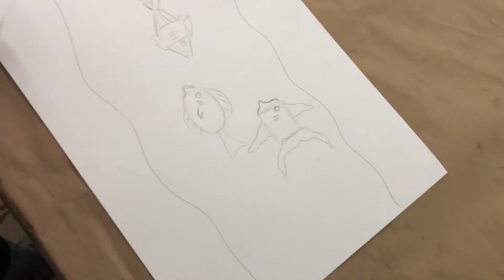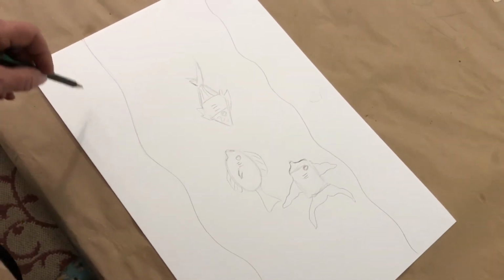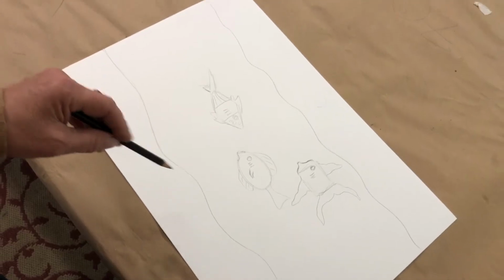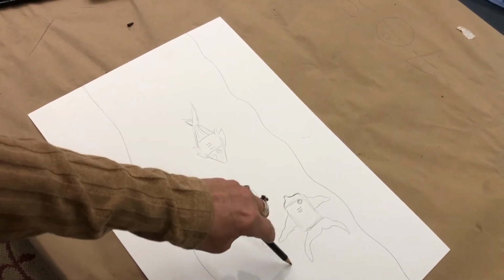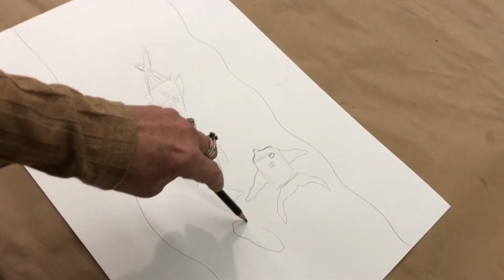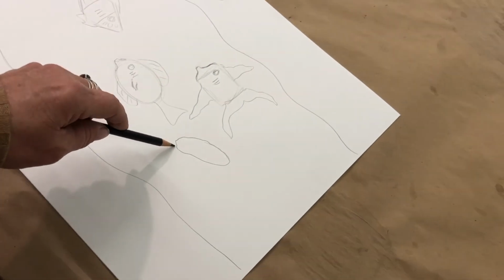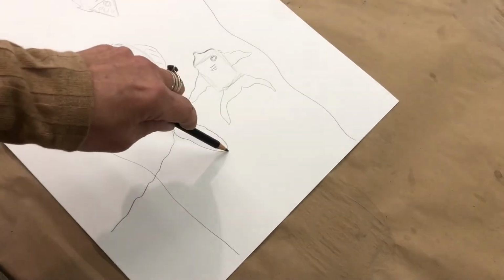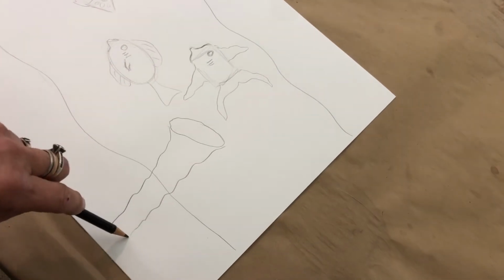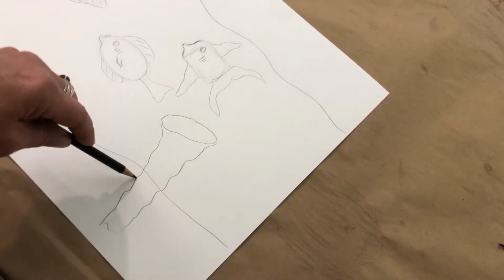Now if we're going to do coral, coral is like an ice cream cone. You know what an ice cream cone looks like, right? So I'm going to do an oval. It doesn't have to be perfect because it's an organic object. And then I'm going to make wiggly lines that come down like that. So you can see it looks like an ice cream cone.